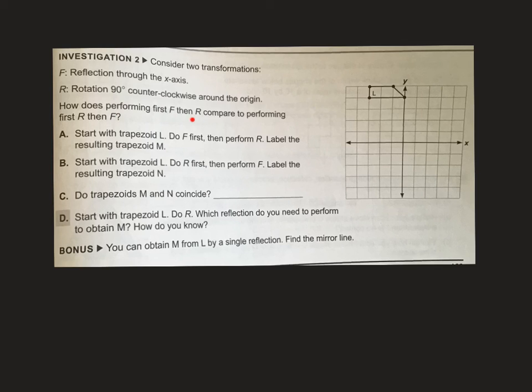How does performing F then R compare to performing R then F? So question A asks you to start with this trapezoid, do the flip first, and then the rotation, and label that M. And then for part B, start with L, do the rotation first, and then you're going to flip it across the x-axis, and that will be N. So then they're asking, do they coincide? Are they on top of each other?